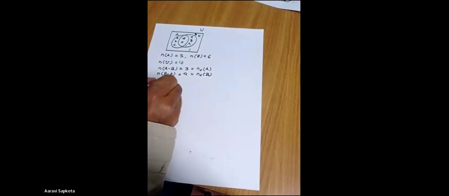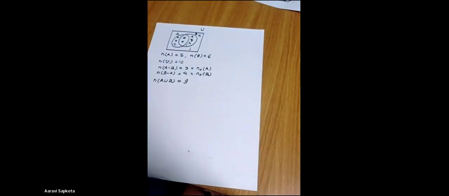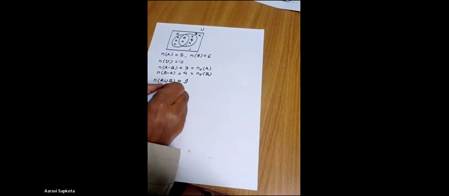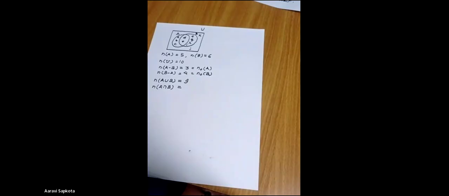Now count the number of elements of NA union B. Count how many elements there are in A union B and write it down. 1, 2, 3, 4, 5, 6, 7, 8, 9. And what is the cardinal number of A intersection B? What is the cardinal number of A intersection B? That is 2.